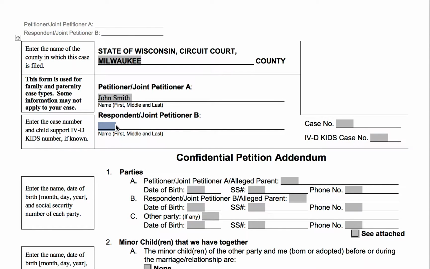And then on the second line, we're going to put the respondent, if you've been going separately, or the name of the person whose name has been listed second, if you're filing jointly. And so I'm just going to type in John's soon-to-be ex, who is Jane Doe, and we'll put her there. As you'll recall from the other documents that we filed, you don't have a case number yet. That case number will be assigned when you file these documents and the court starts this case, essentially.